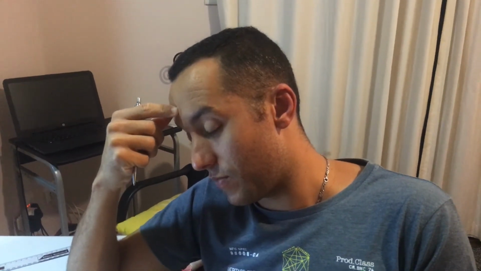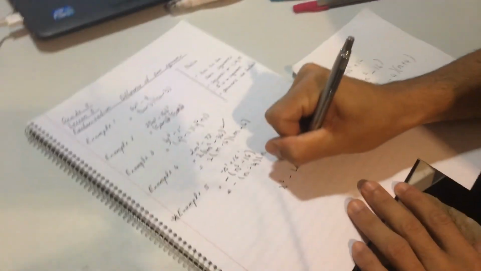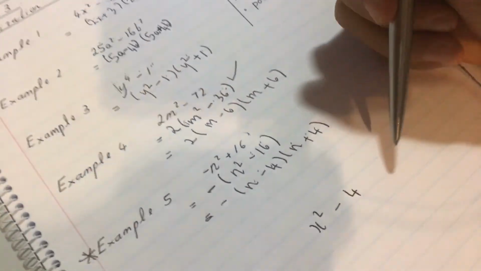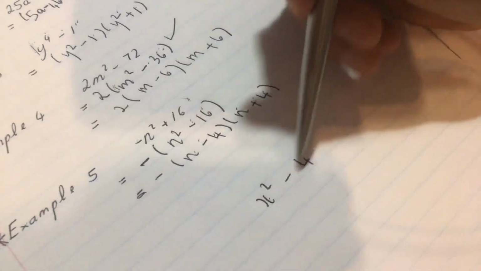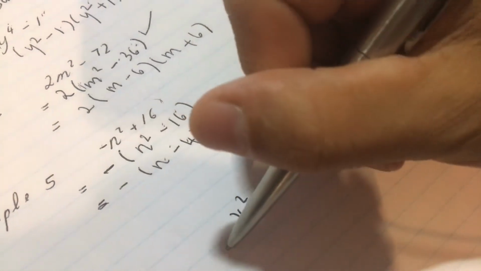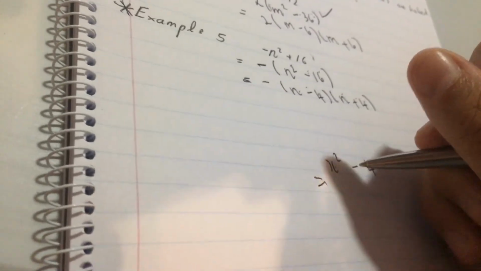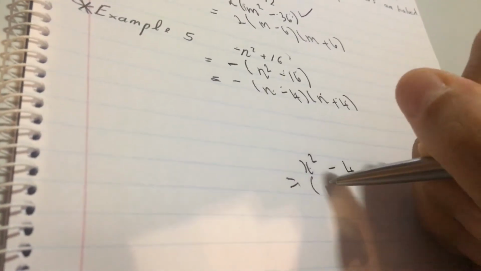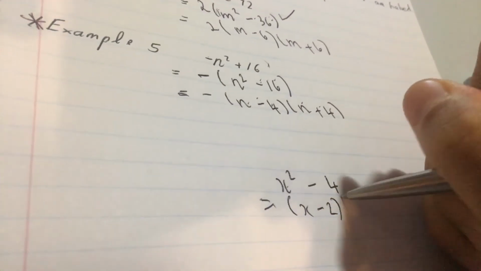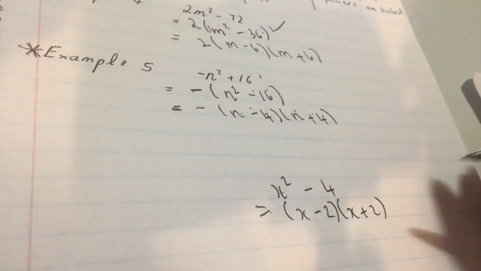I'm thinking about just doing one off the cuff here. Let's just quickly recap. x squared minus 4 is a simple one. I've got a difference of two squares, so I'll have x minus 2, x plus 2.